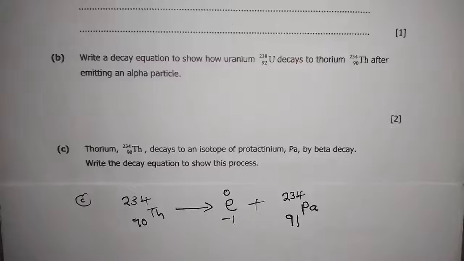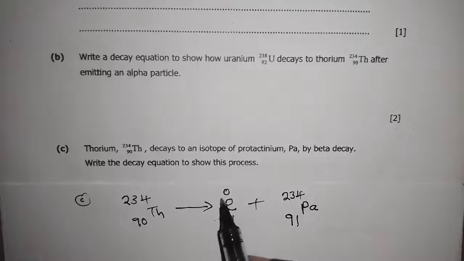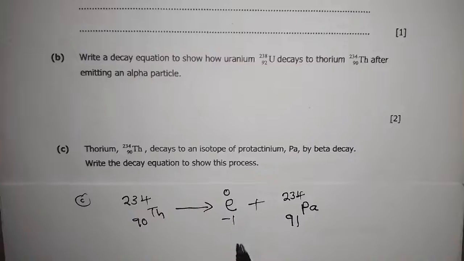So this is just the decay equation that he wanted us to show. Make sure that you understand what is going on, what kind of radiation or particle is being emitted. So this is a beta, and this is how we show the beta decay.